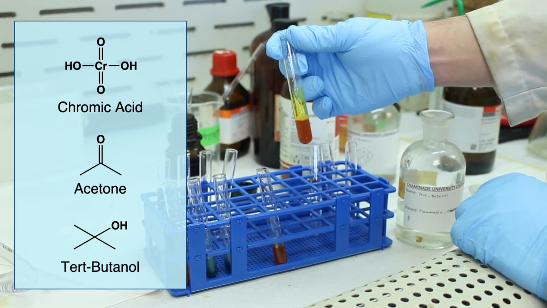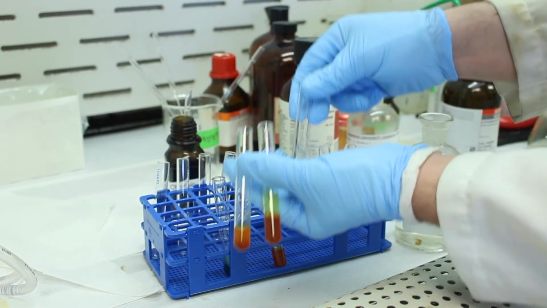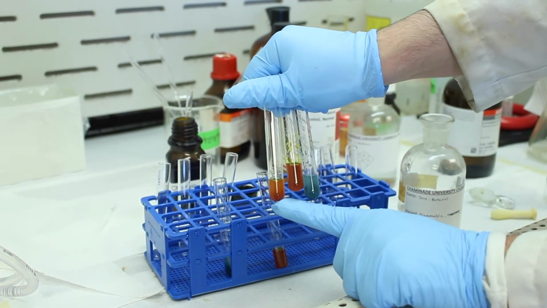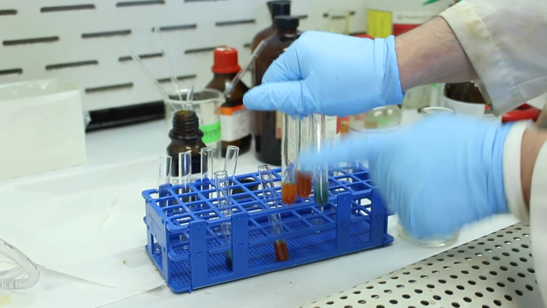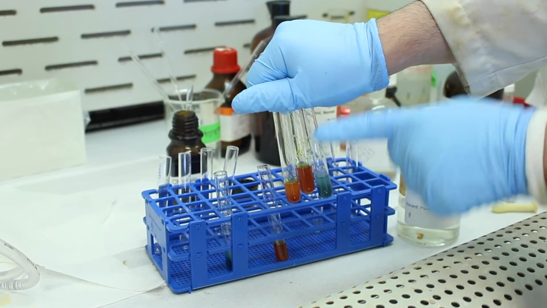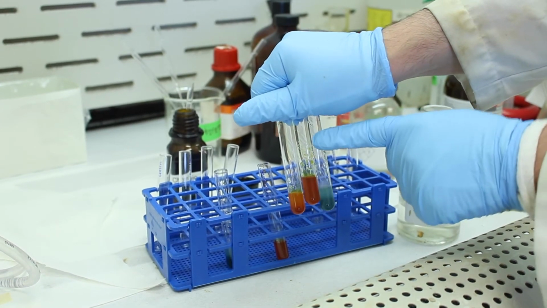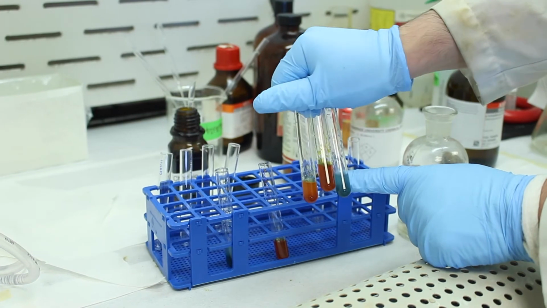Okay, it's still red. So if we compare it, on your left is the control, acetone and chromic acid. On the right is tert-butanol and chromic acid. No reaction as well. It looks pretty similar. A little bit darker, but it's pretty much the same. It's negligible. And then here we have a positive test result. This is what it would look like if it did react. So you can see it's grayish, bluish green.